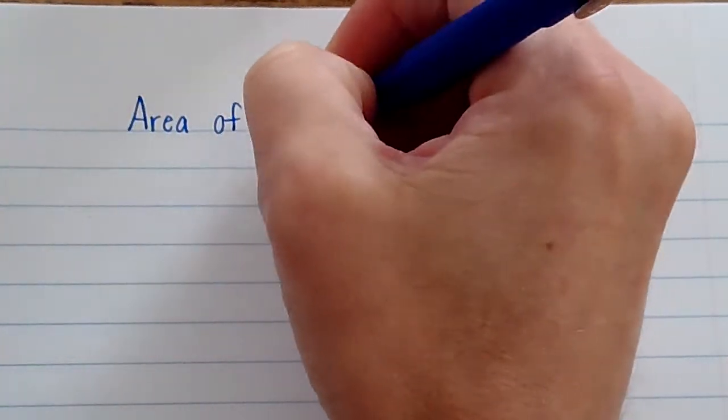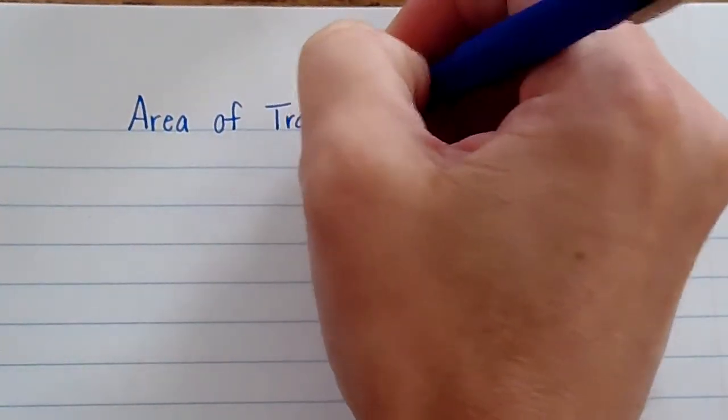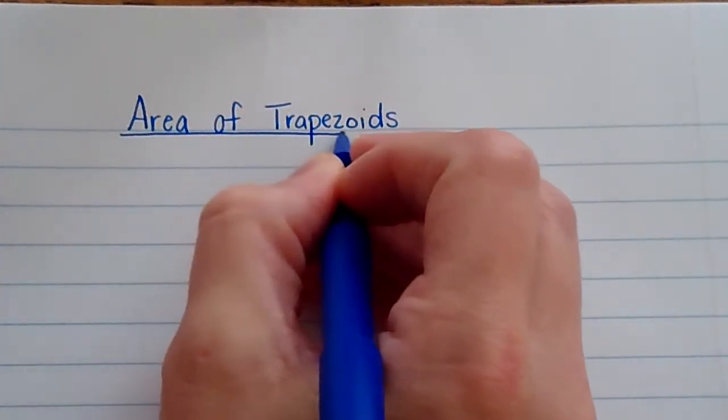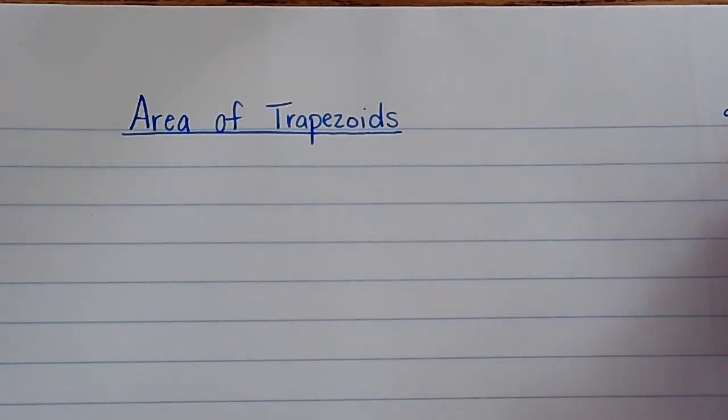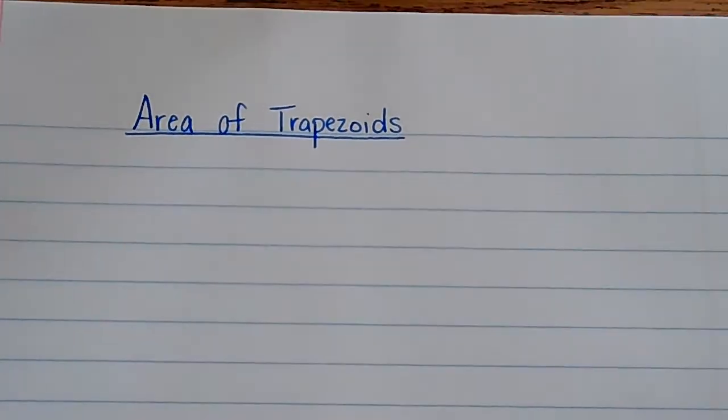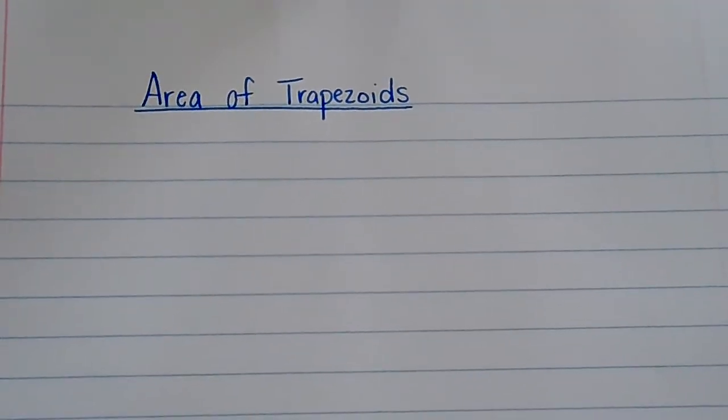All right, we are doing area of trapezoids today. And I feel like this one might take me my full 15 minutes, so we are about to start rolling. All right, it's the ninth and it's area of trapezoids.